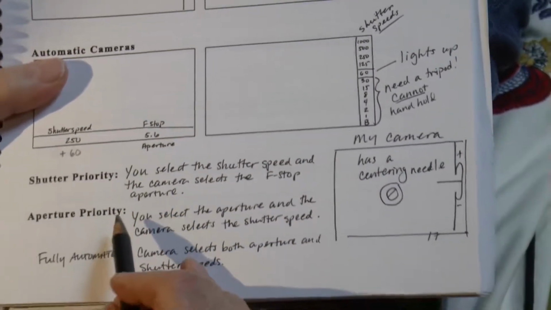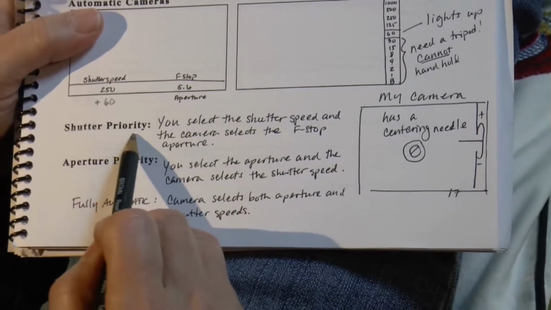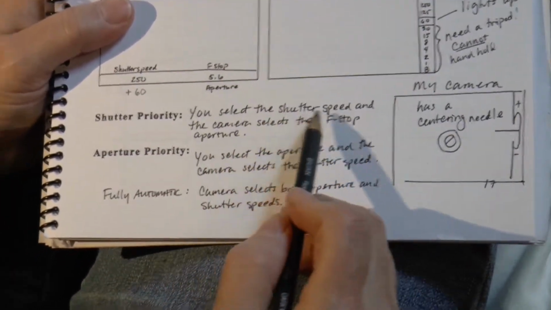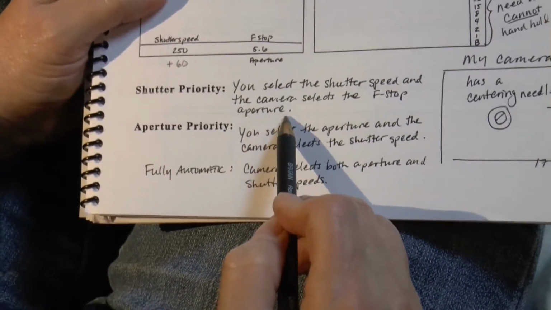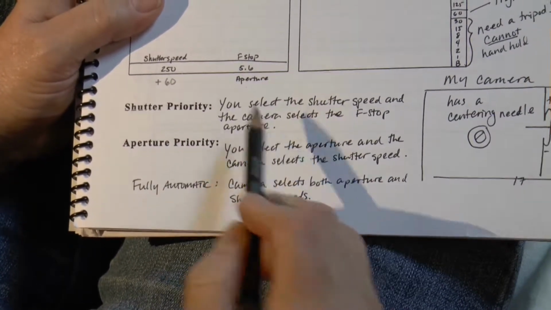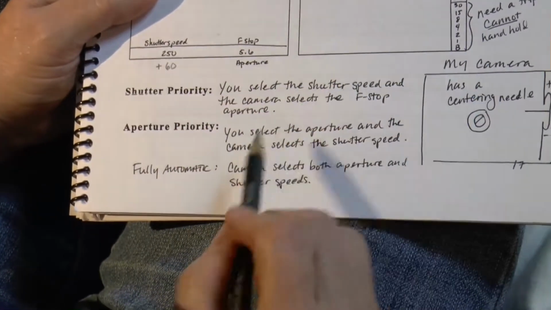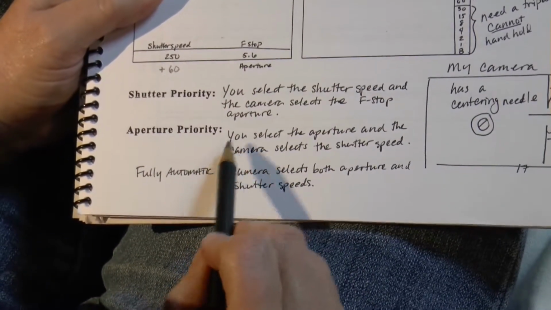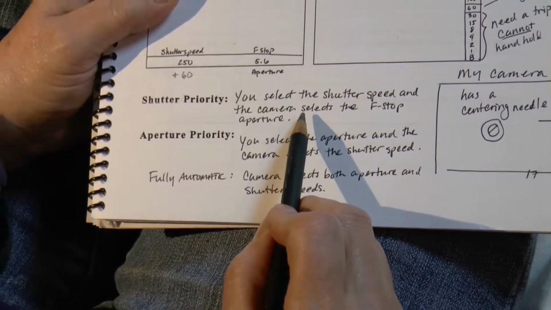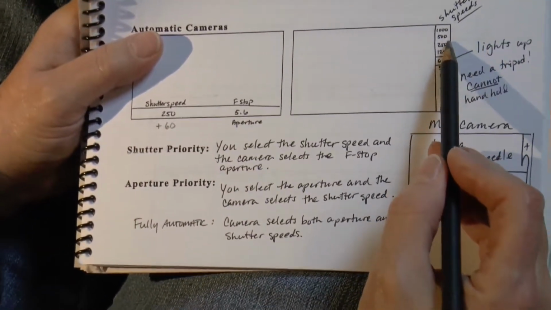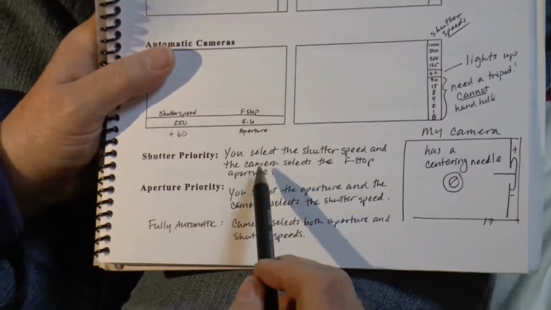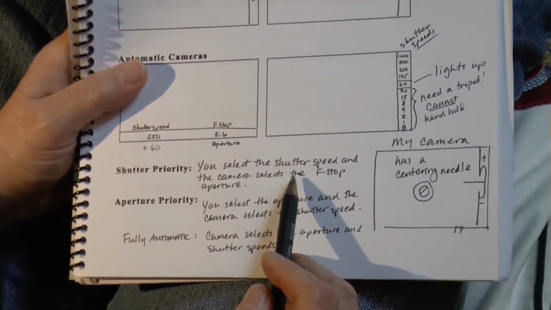So there's two different kinds of cameras. There's the shutter priority camera. That means that you select the shutter speed and the camera will select the f-stop aperture for you automatically. That's what these two are. And this is what sports photographers use a lot because they can set a really high shutter speed like 1000 or 500 to stop action, and they like to be able to control the shutter speed and let the camera take care of the aperture.